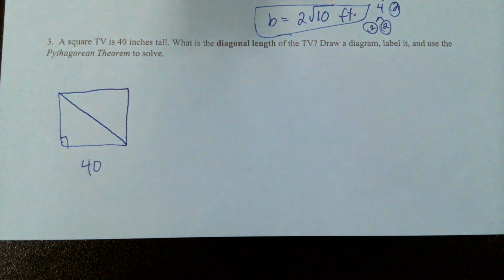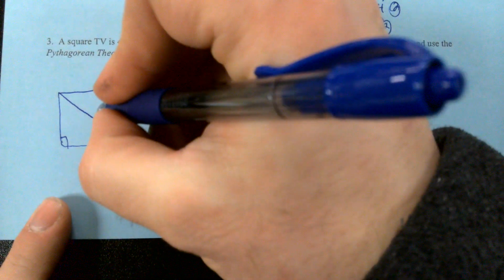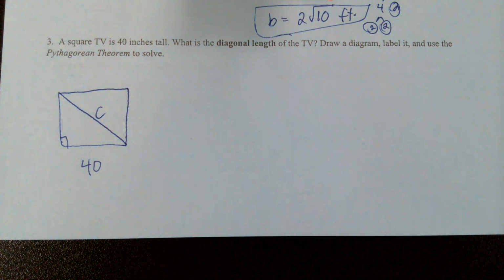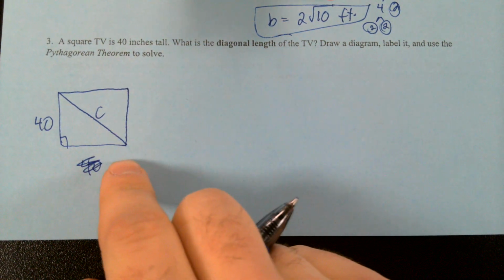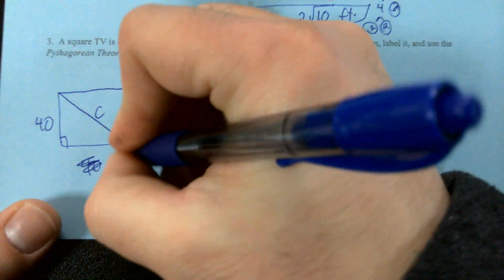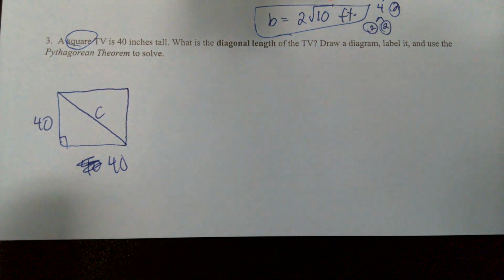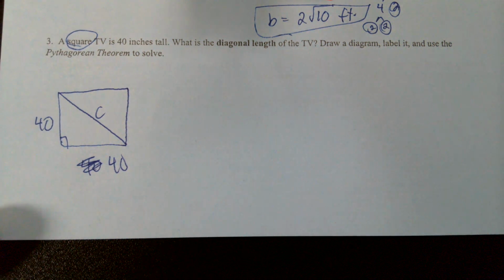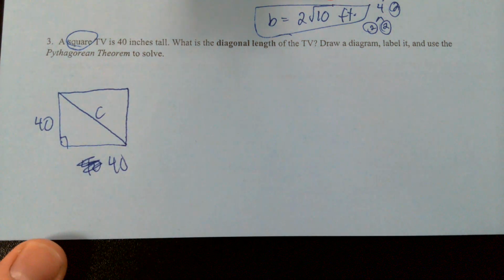So if we have a square that's 40 inches tall, we're looking for the diagonal length. What letter is going to represent this diagonal line? A, B, or C? C, once again, C, right? Oh, whoops, 40 inches tall. So if our square TV is 40 inches tall, how wide is this TV going to be? 40 inches, right? It is a square TV, and all squares have the same size sides. So even though we're not given that we've got a width of 40 inches, we can assume based on the fact that it's a square that the length and the width are the same number, 40.